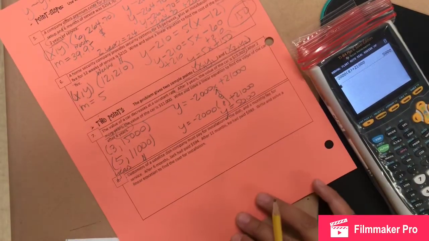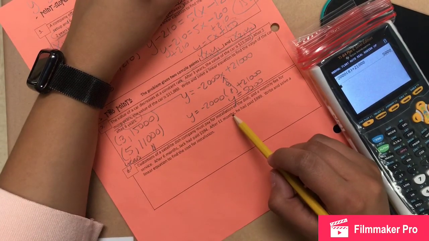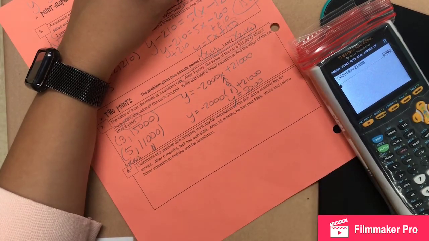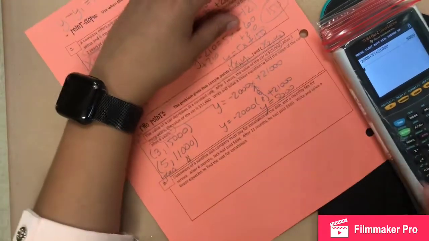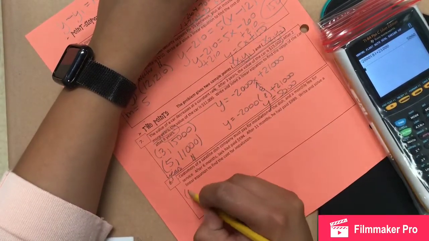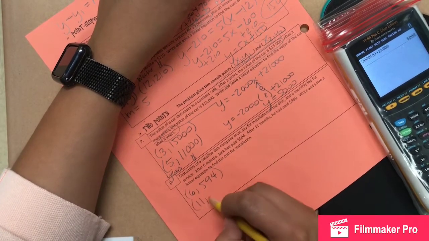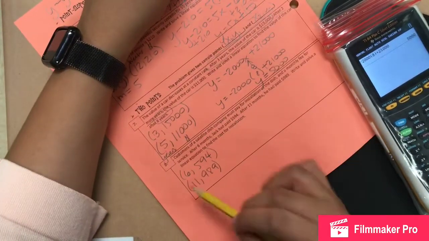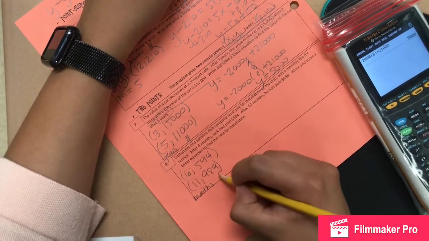So let's look at number 8. 2 sets of coordinates. Customers at a satellite dish company must pay for installation of the dish and a monthly fee for service. After 6 months, Jack had paid $594. After 11 months, he had paid $989. Write and solve the linear equation to find the cost for installation. Okay, so the first coordinate was 6 months and $594. The second coordinate was 11 months and paid $989. But let's label. 6 and 11 were both months, and 594 and 989 was money.